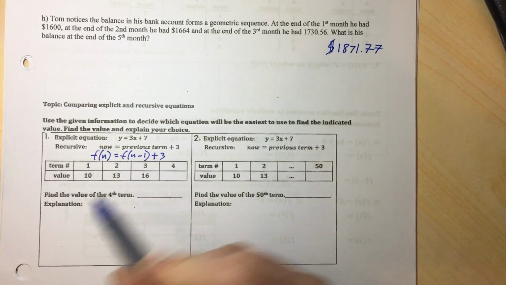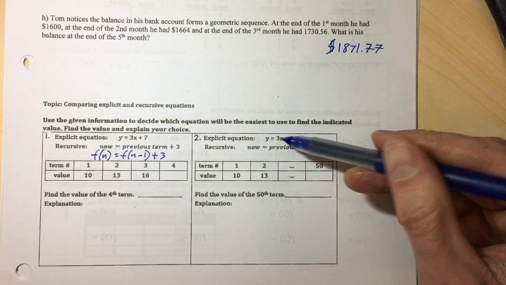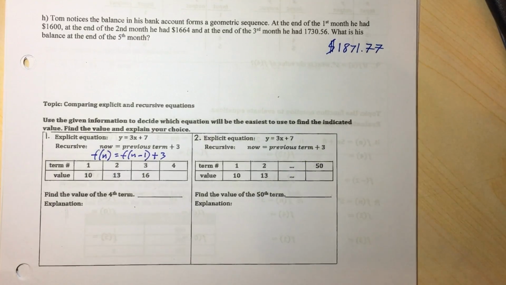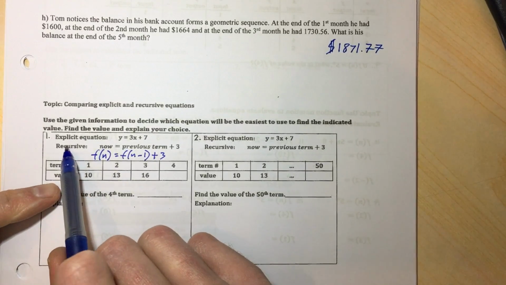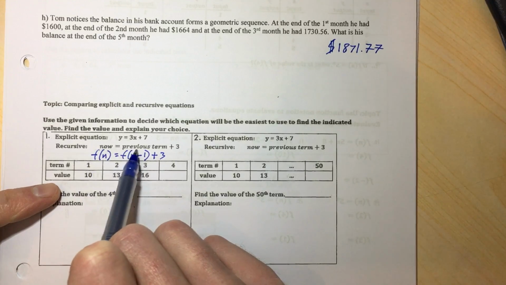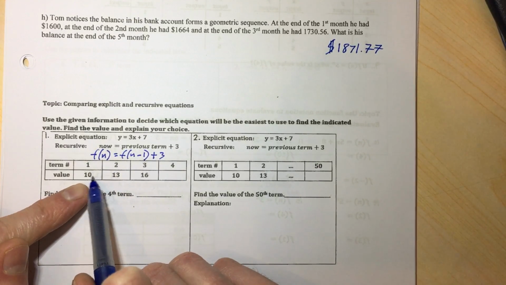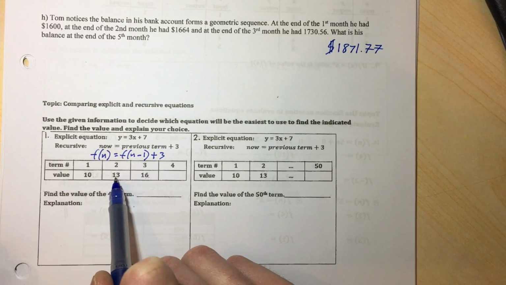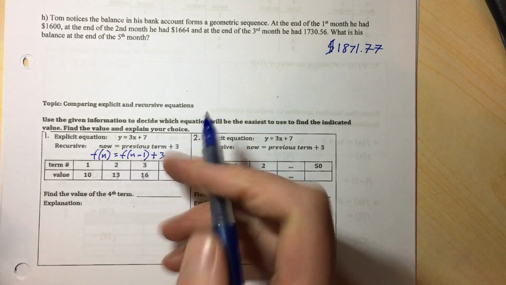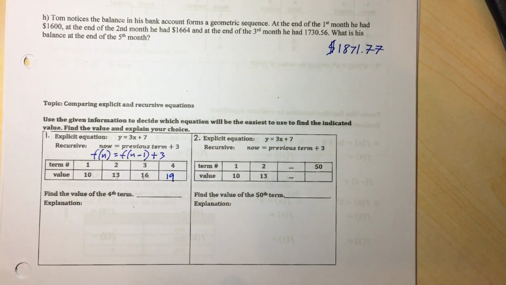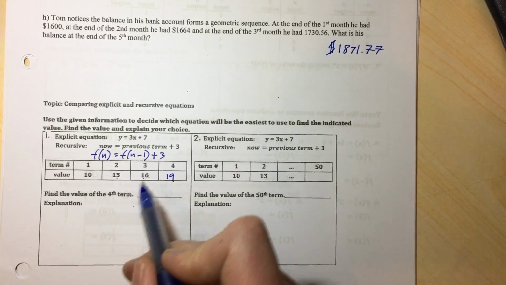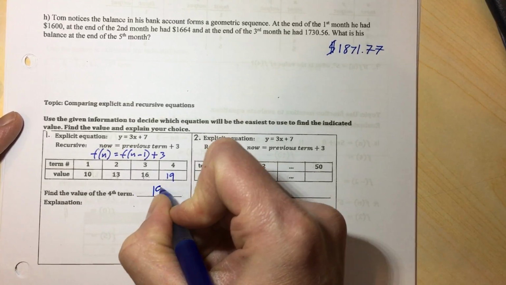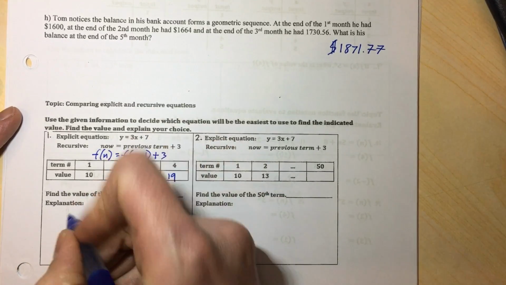All right, so then our next one, we could use the recursive rule, but it would be much harder, and we'll talk about that in a second. In this one, the recursive rule says the current one equals the previous term plus 3. So 10 plus 3 is 13. If I want to get the next one, 13 plus 3 is 16, and then 16 plus 3 is 19. So we could use the recursive rule on this one pretty easily because we know what the previous term is. Find the fourth term, so 19. You just need the previous term.